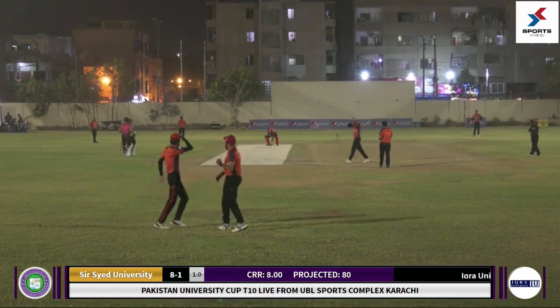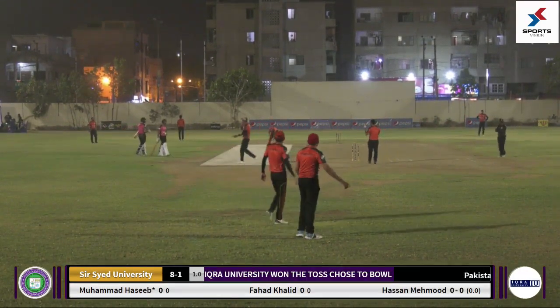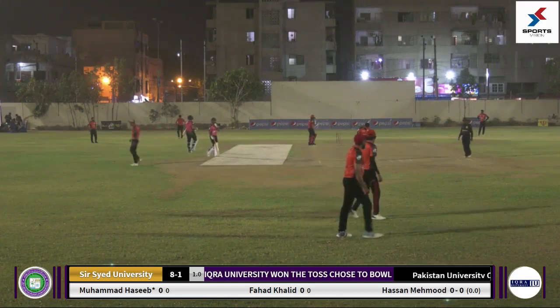8 for 1, SSUET, 8 for 1. And they lost the wicket of opener Farhan.